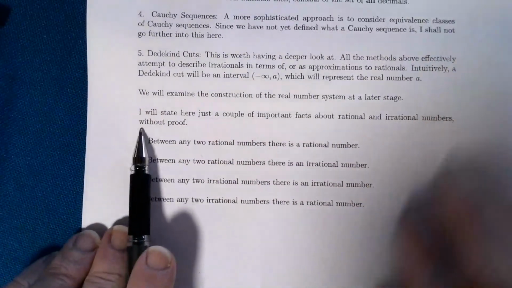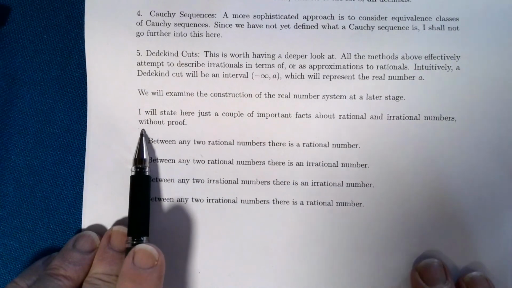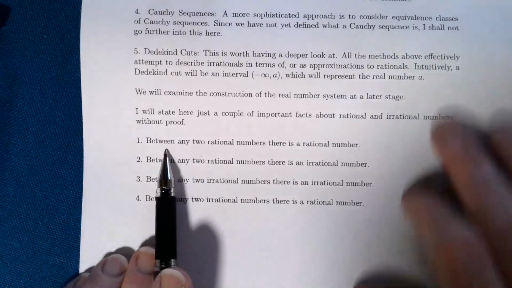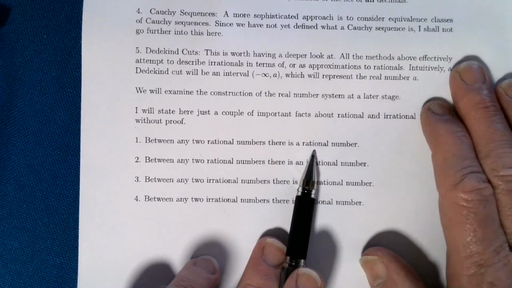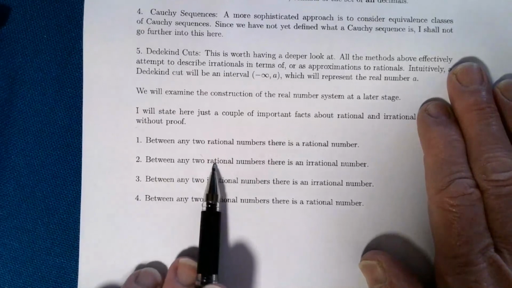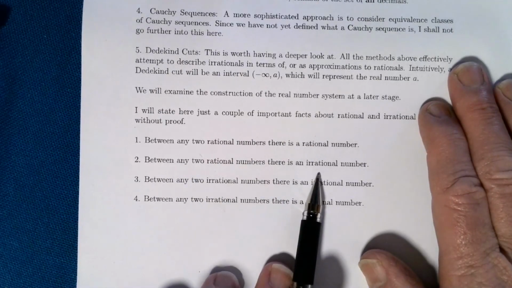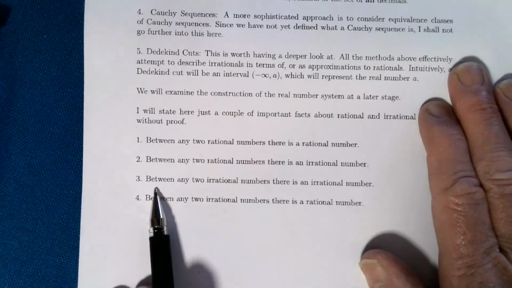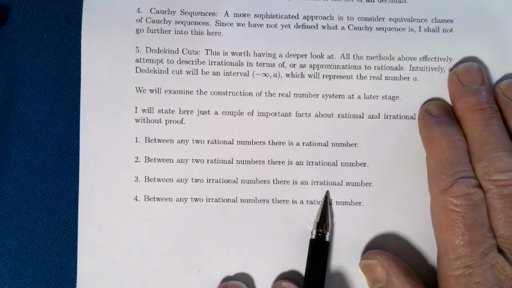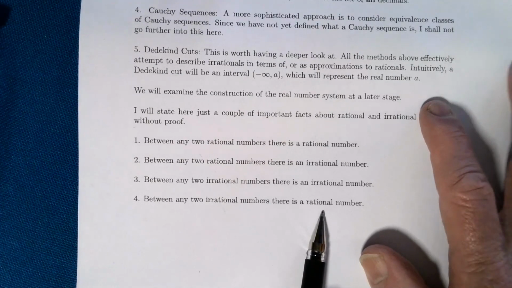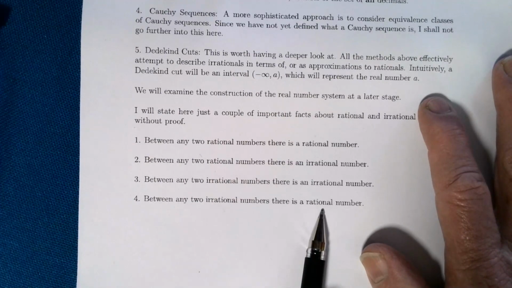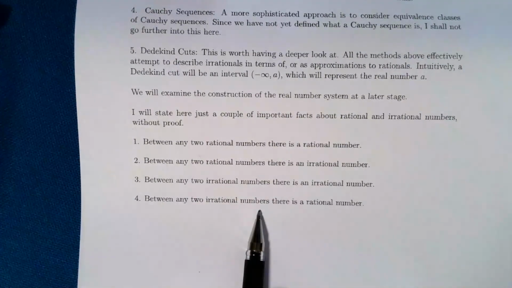I just want to finish by mentioning just a couple of very important facts about irrational and rational numbers without any proofs. Firstly, between any two rational numbers there's a rational number, and that's easy to prove. You just take the average. Between any two rational numbers there is an irrational number. Not just one, but of course infinitely many. Between any two irrational numbers there's an irrational number, and between any two irrational numbers there is a rational number. You can always find a fraction between two irrational numbers.